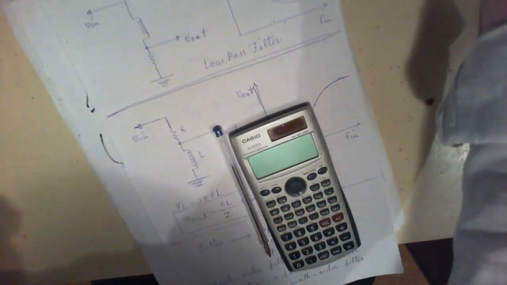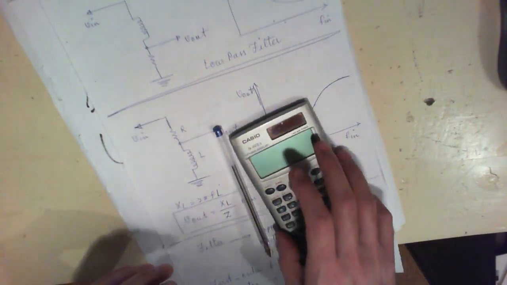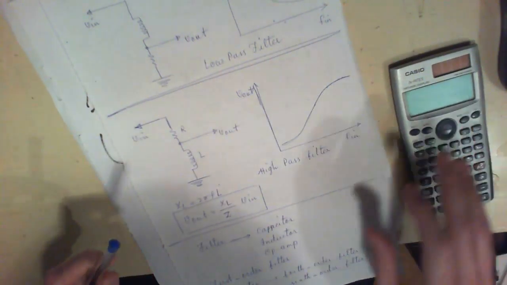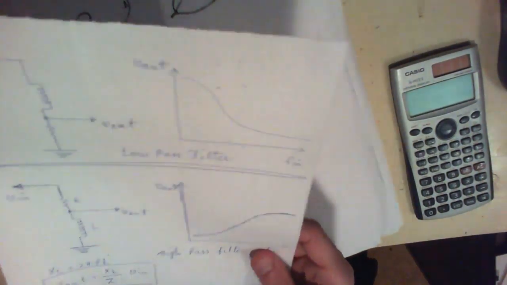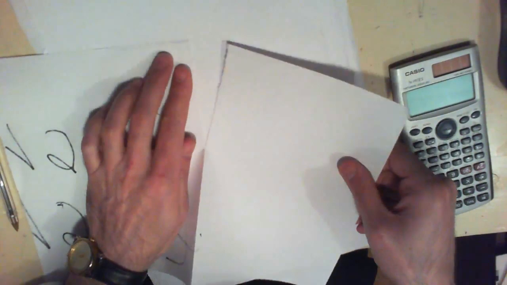So in this video we want to talk about the phase shift in RL circuits, and how that works. How the phase shift works in an RL circuit is something like this. Of course, we are going to do a couple of experiments as well to see how the whole thing works out.